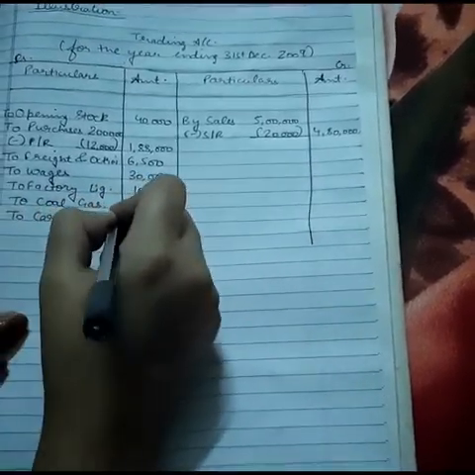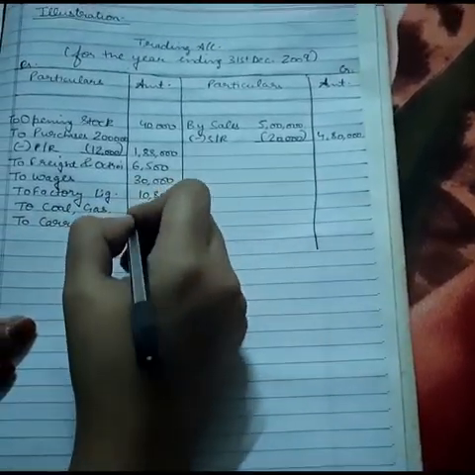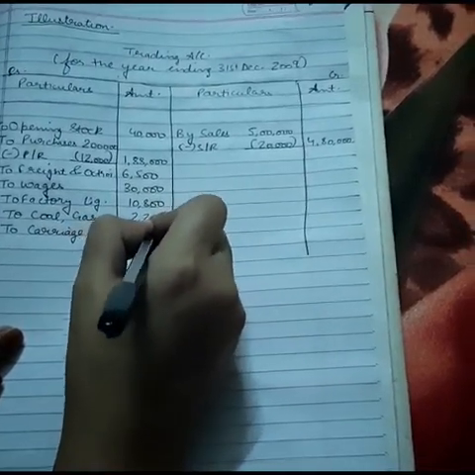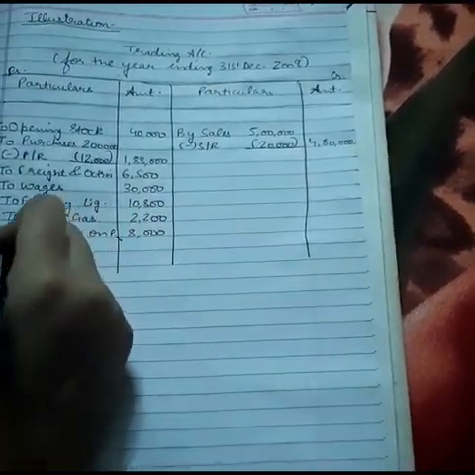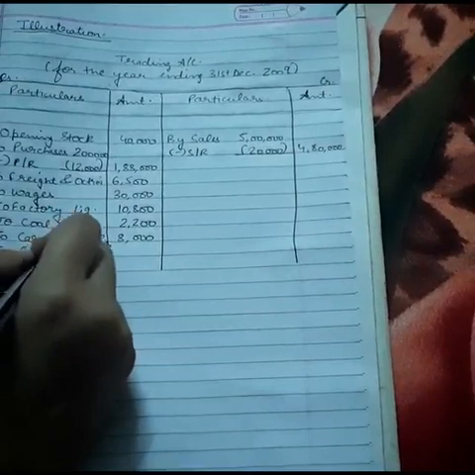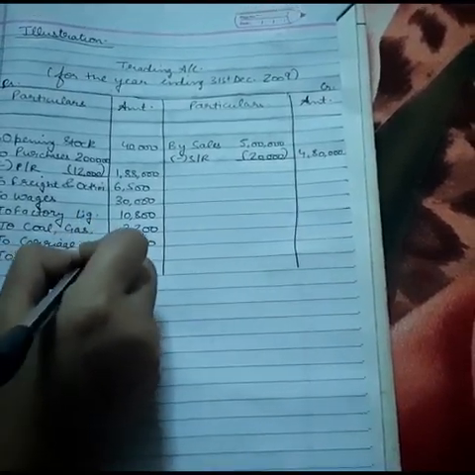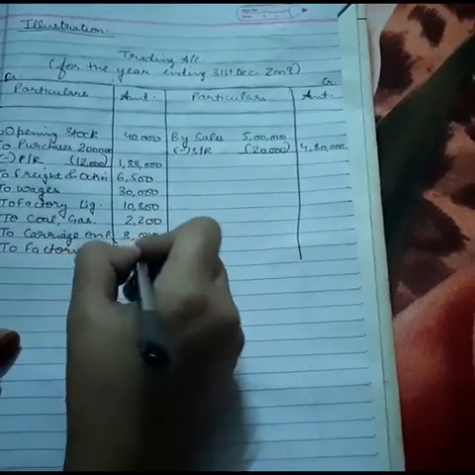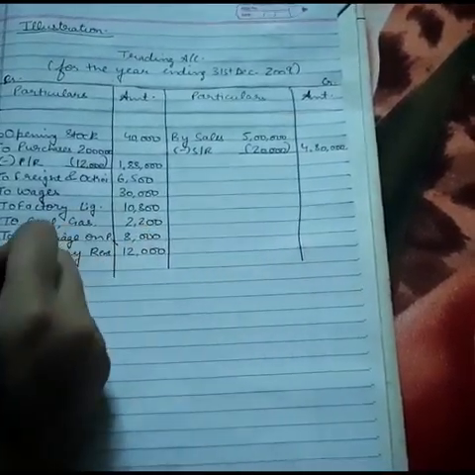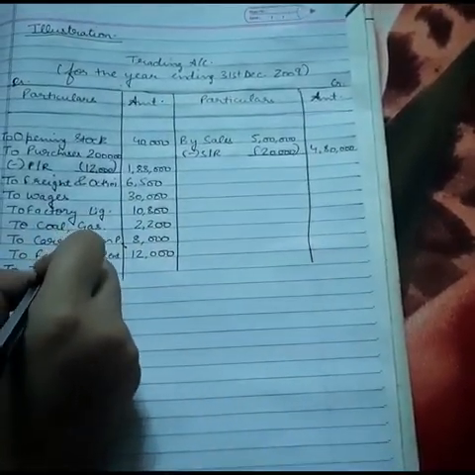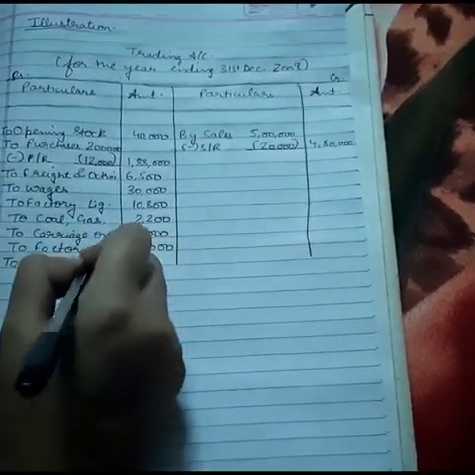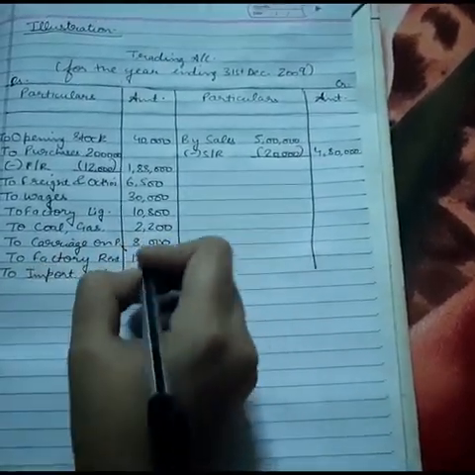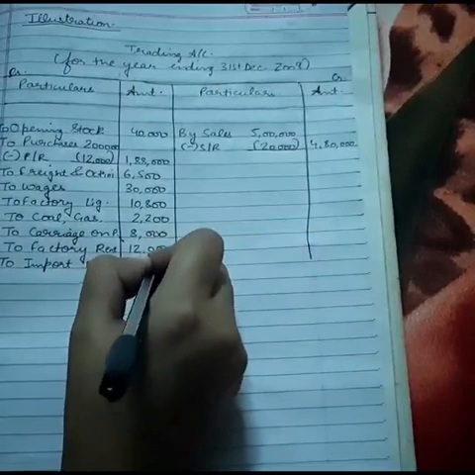carriage on purchases, which is 8,000 to factory rent, which is 12,000 to import duty, which is 32,000.